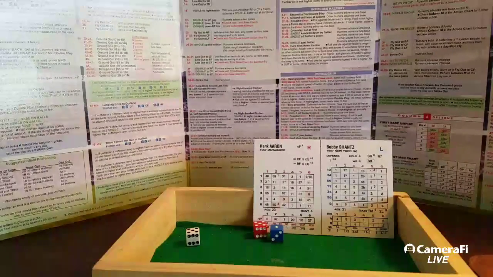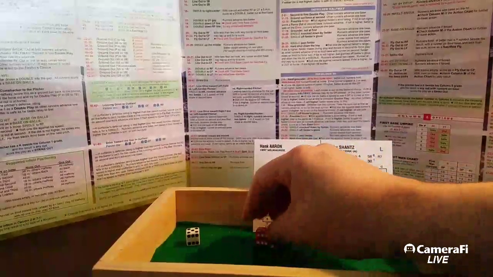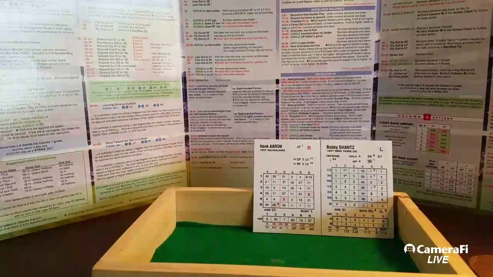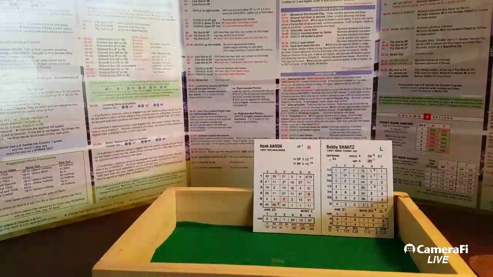And the benefit of the computer game on this is the computer will do all these calculations for you, so it will kind of speed up the way the game is played, and obviously it's not going to make an error for you. But there's still something to be said about playing cards and dice.